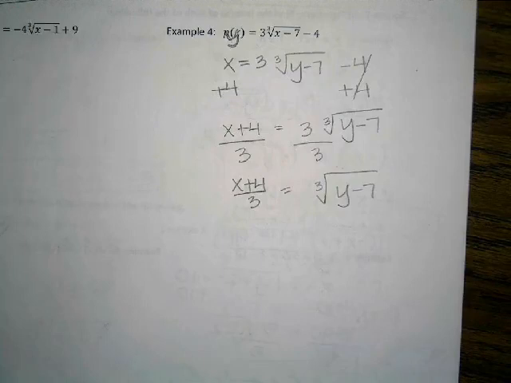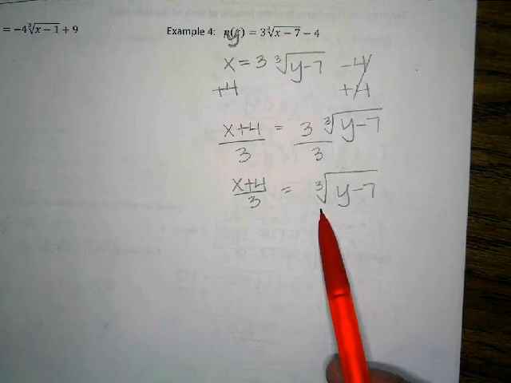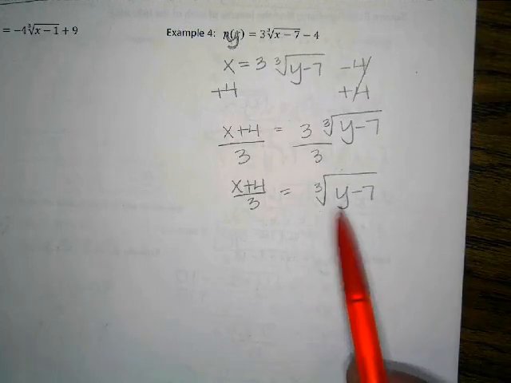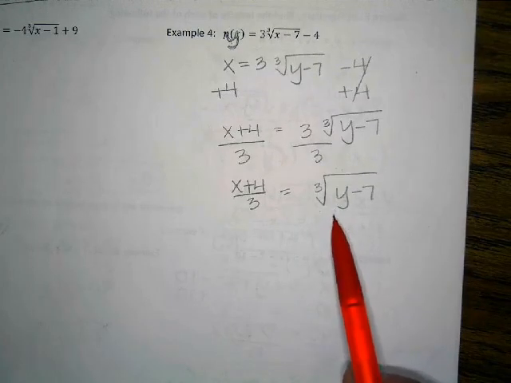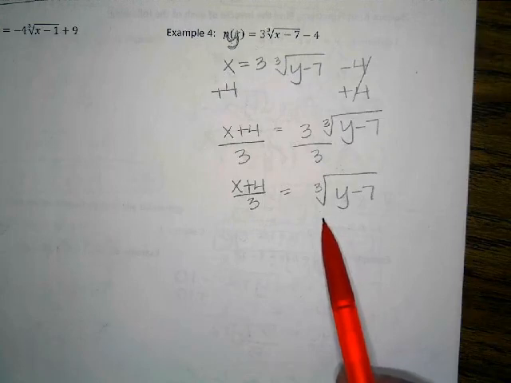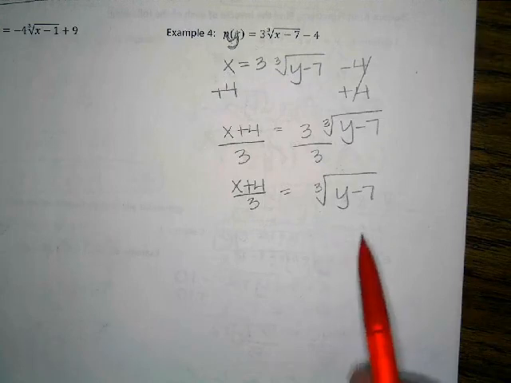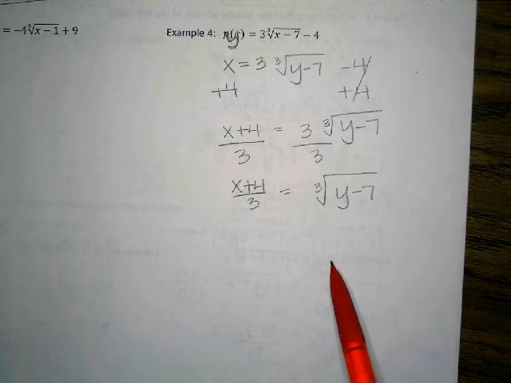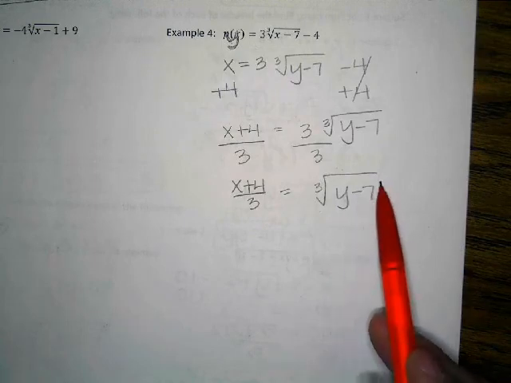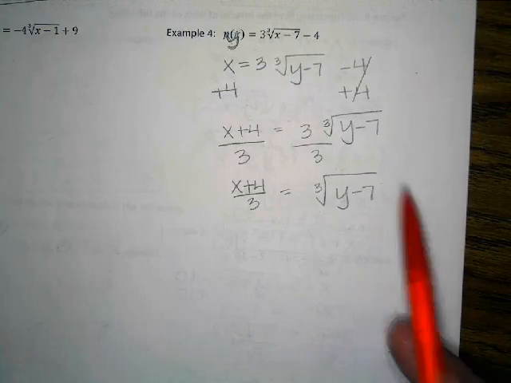And how do we get rid of a cube root? You're close. You have the right idea. But it's not a square root, it's a cube root. So what exponent should we use? Not a 1. A 3. So we're going to cube it. We're going to raise it to an exponent of 3.